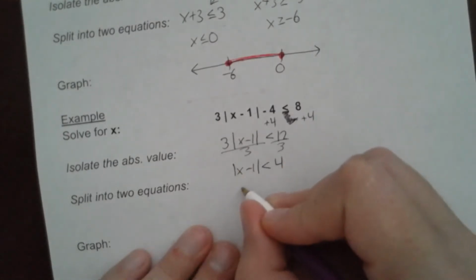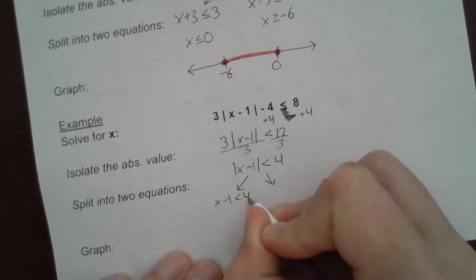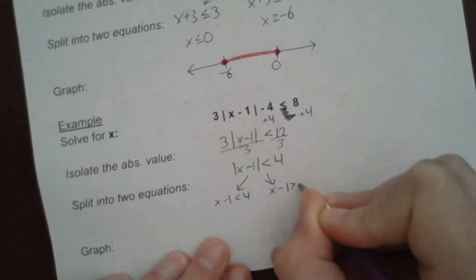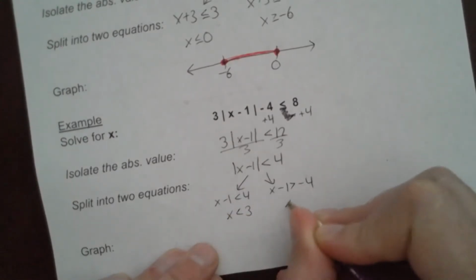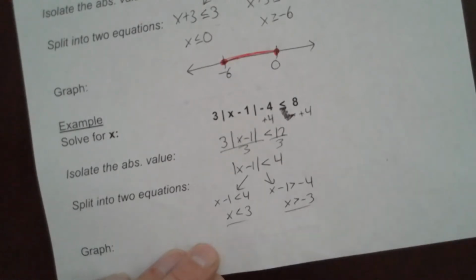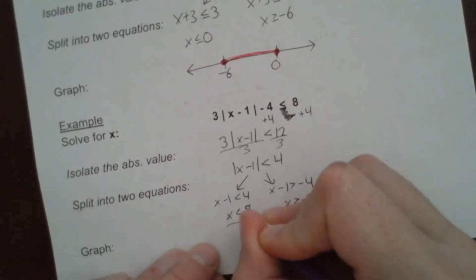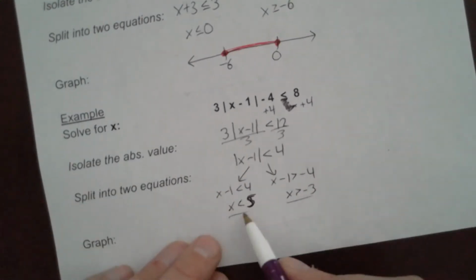Then we can split. We get x minus 1 is less than 4, or x minus 1 is greater than -4. So x is less than 3, or x is greater than -3. I'm sorry, x is less than 5. My bad.